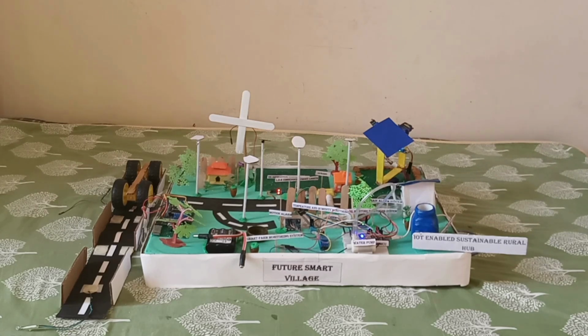Here we have the road reverse speed breaker and the piezoelectric road. These systems generate electricity when vehicles pass over them. Next is the windmill. Another renewable energy source in our smart village. It generates electricity using the wind.